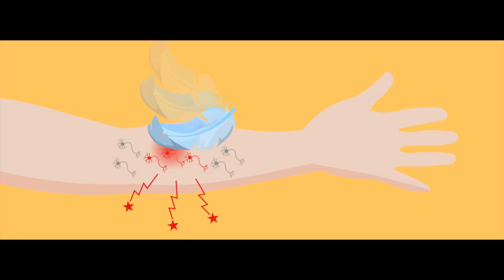Point number 5, nervous system sensitization. So in chronic pain conditions, the nervous system can become what we call sensitized. This means it has heightened pain responses to stimuli which would not typically be painful. This tends to result from long-term changes in the nervous system due to persistent pain. So in people with sensitized nervous systems, even non-harmful stimuli may trigger intense pain sensations.